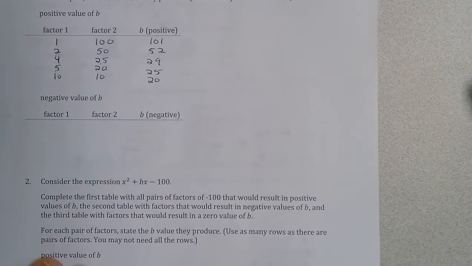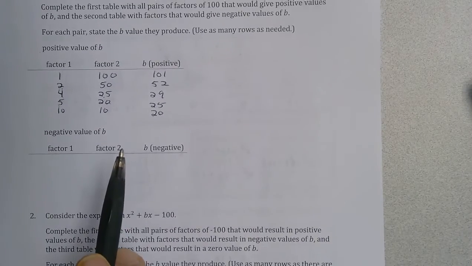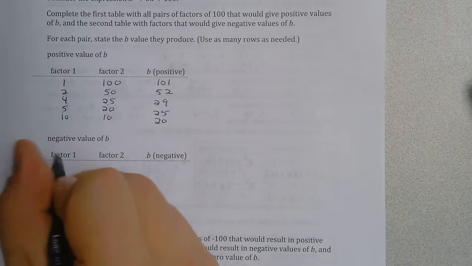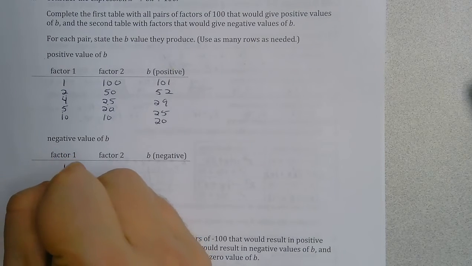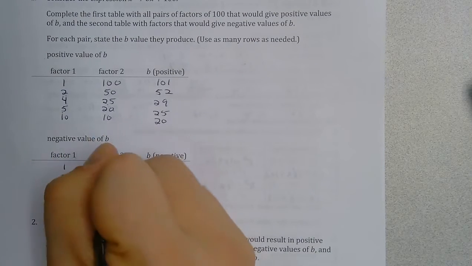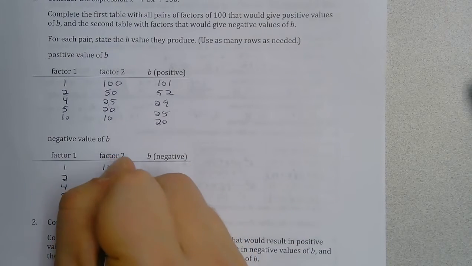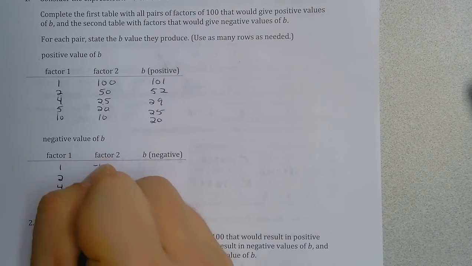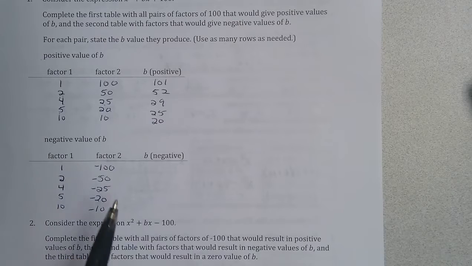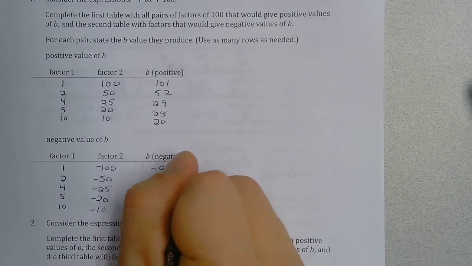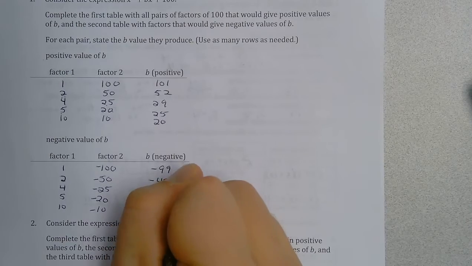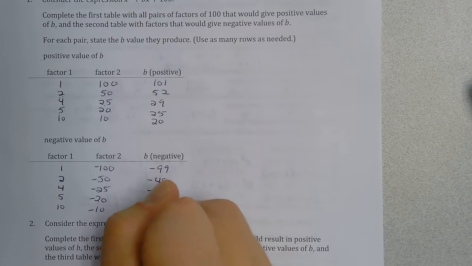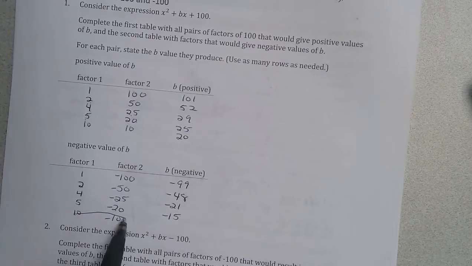Then here, if I want a negative value for b, where b is negative, I know that these numbers are going to have to be negative. So I'm going to rewrite the first column, 1, 2, 4, 5, and 10, then 100, 50, 25, 20, and 10, and then make these all negative and add them. So that's going to be negative 99, negative 48, negative 25 plus 4 is negative 21, negative 15, and this is actually 0, so that's not going to count.